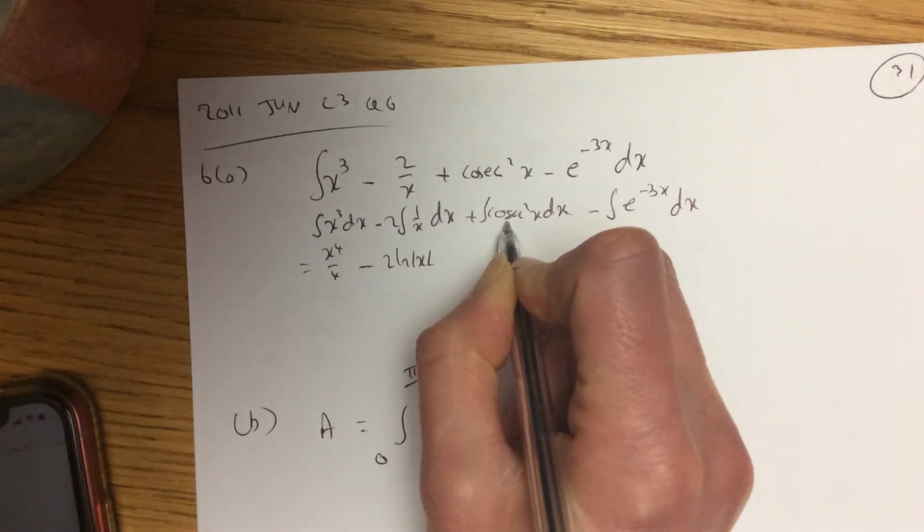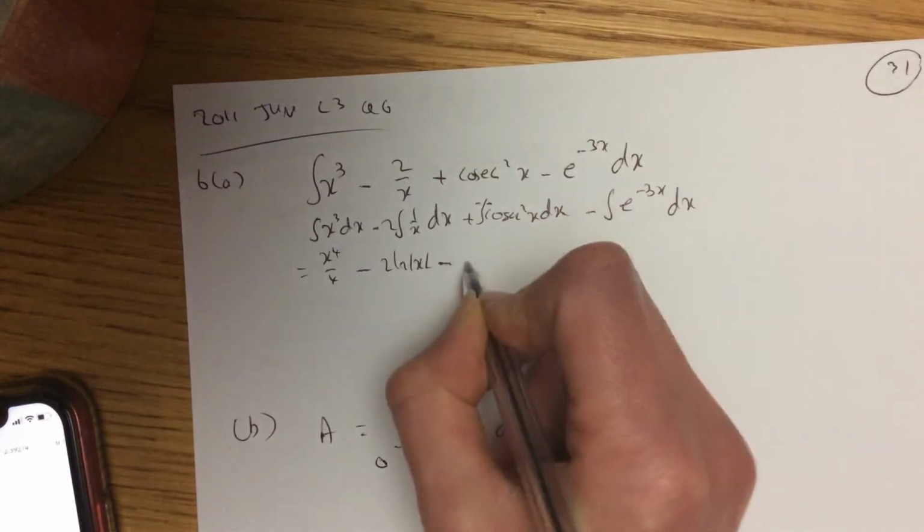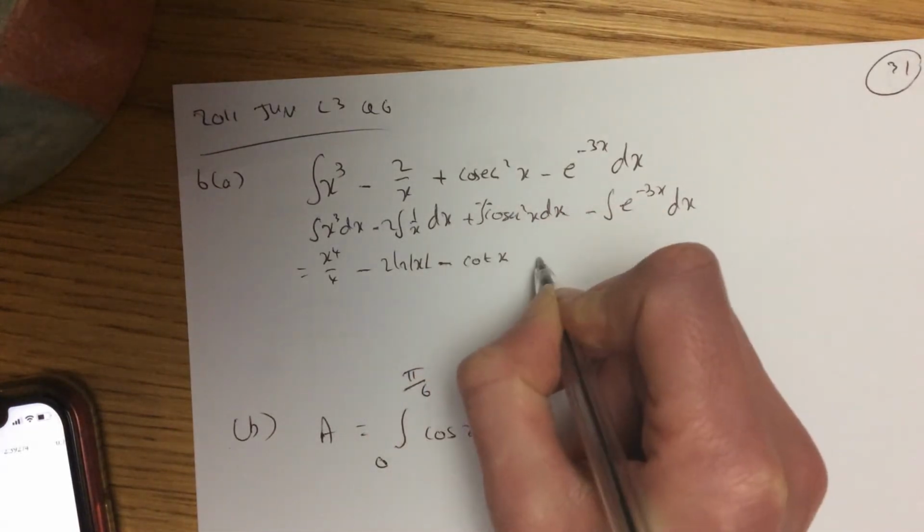Cot goes to minus cosec squared. So we need a minus in here, so balance it outside. So we'll just go back to cot x.